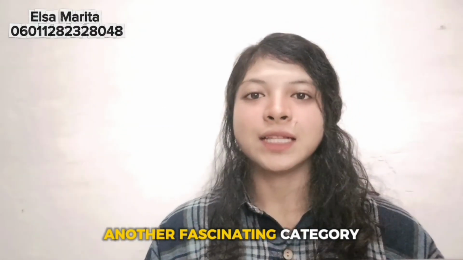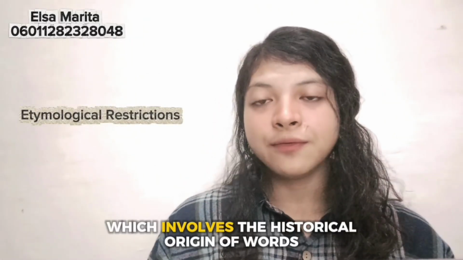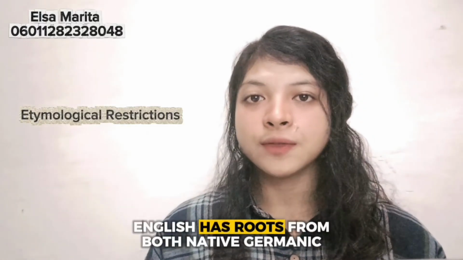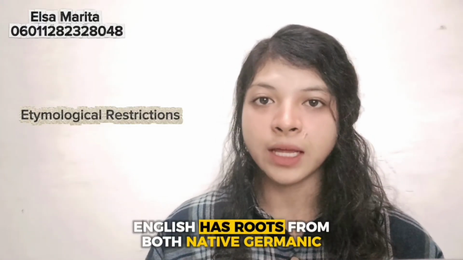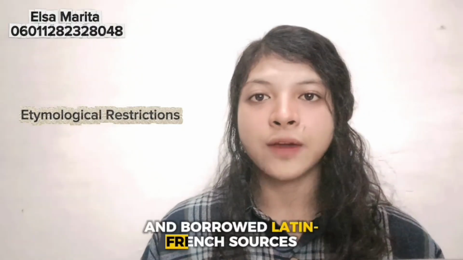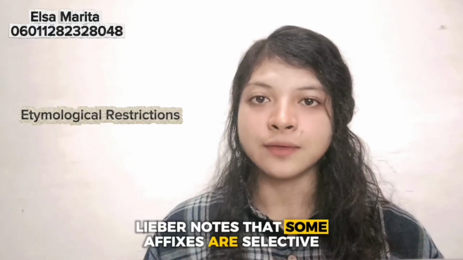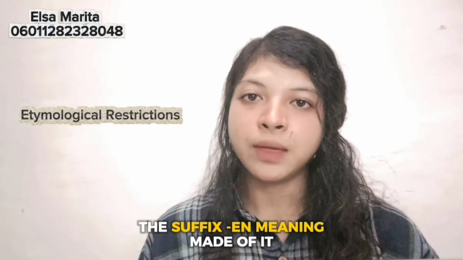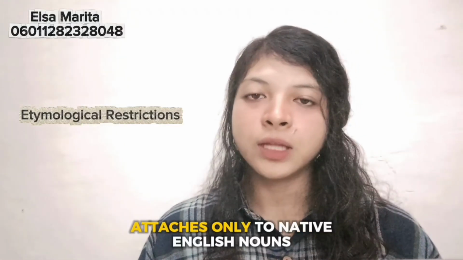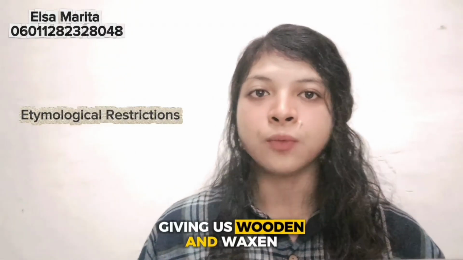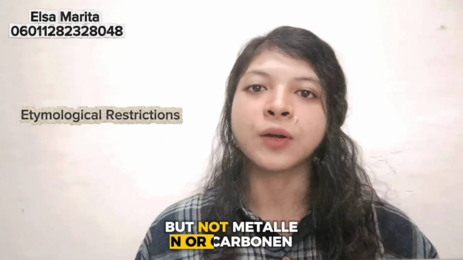Another fascinating category is etymological restriction, which involves the historical origin of words. English has roots from both native Germanic and borrowed Latin and French sources. Lieber notes that some affixes are selective. The suffix -en, meaning made of, attaches only to native English nouns, giving us wooden and waxen but not metallen or carbonen.